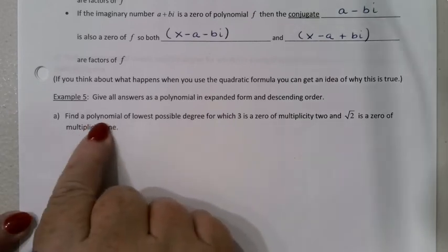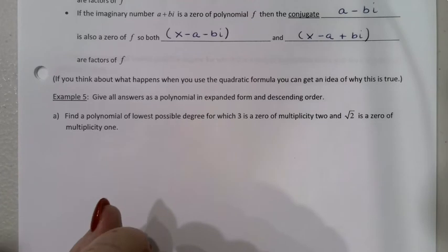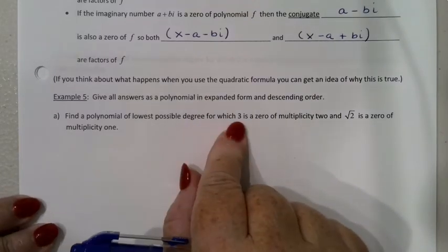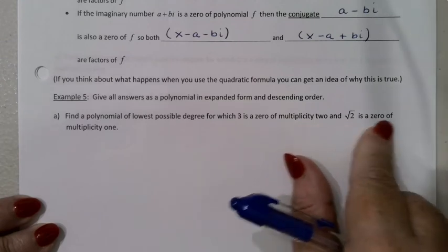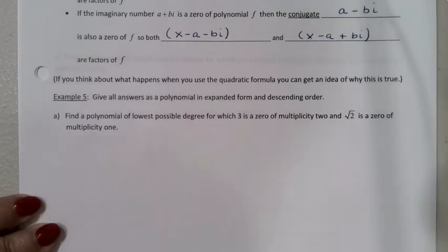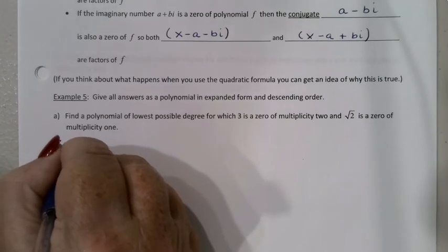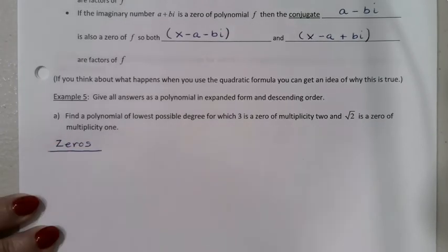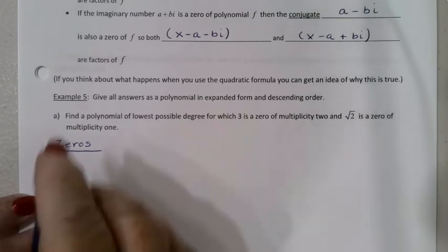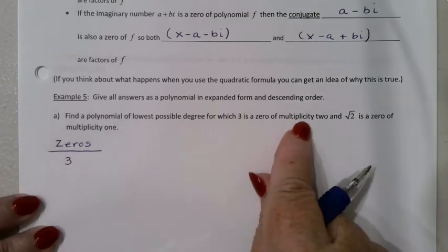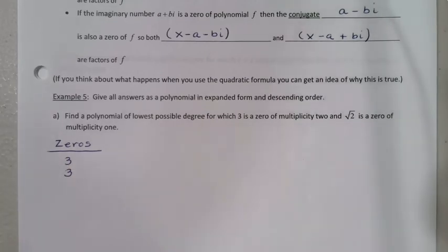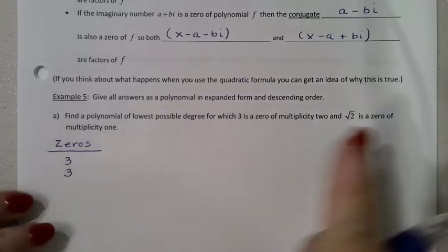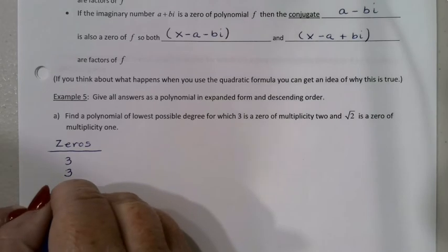And in the first case, our clues to what this polynomial is: 3 is a zero of multiplicity 2, and the square root of 2 is a zero of multiplicity 1. So I'm going to start by just making a list of the zeros. 3 is one of the zeros. Because it says multiplicity 2, I'm actually going to list it twice. That'll help me remember what to do when I start writing my factored form. The square root of 2 is also a zero.